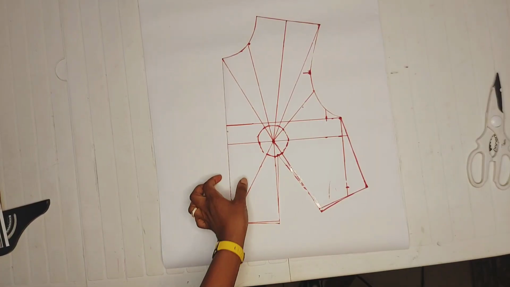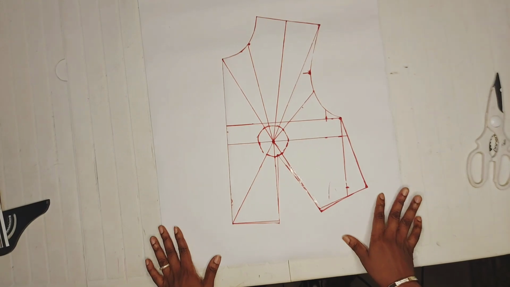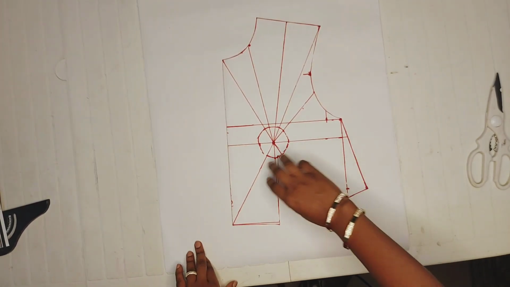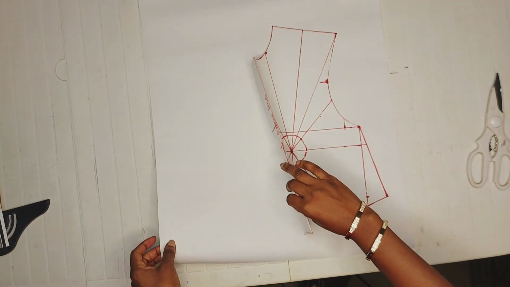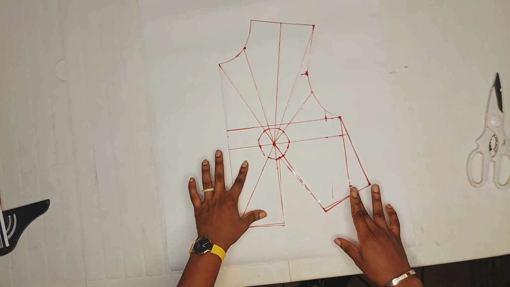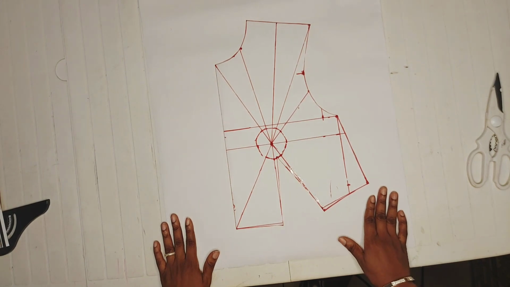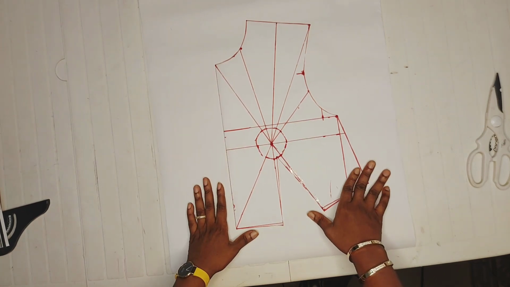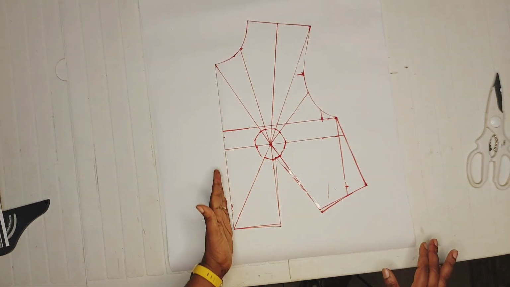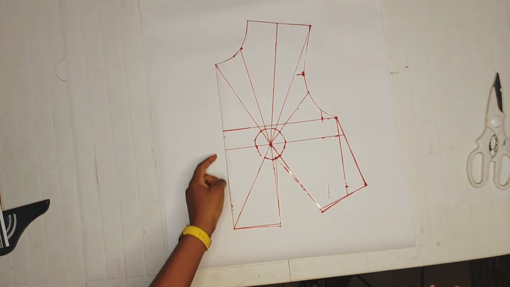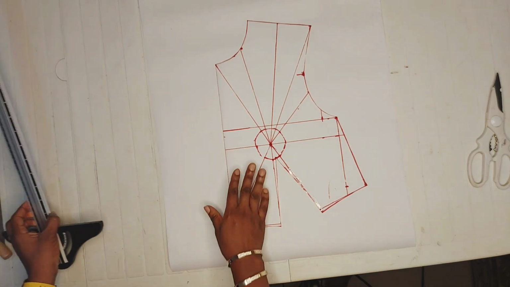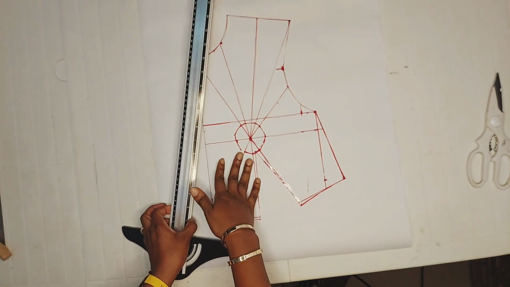I have gone ahead to get another piece of pattern paper because we want to manipulate this dart from the waist dart to the shoulder dart. So we can actually do this on any of these dart lines you can see. And this method of transferring darts is called the pivot method. So we have different methods that you can use to transfer your darts from one area to another area, but this particular one is the pivot method.